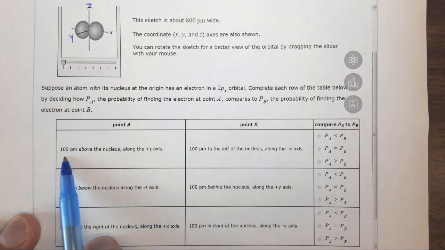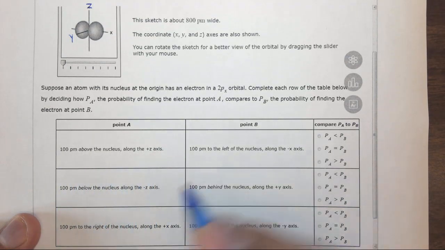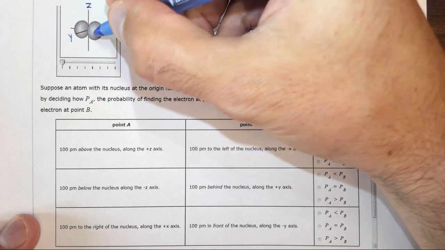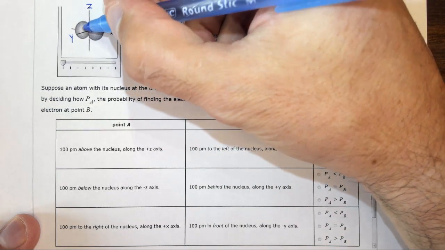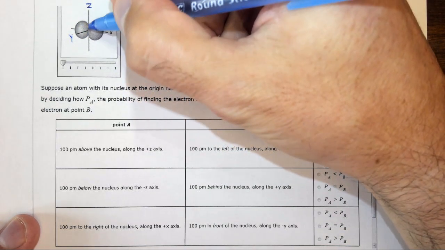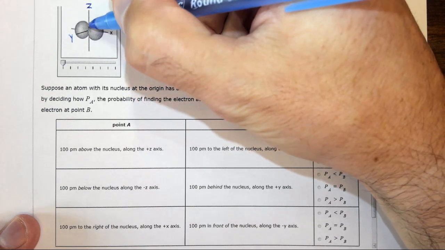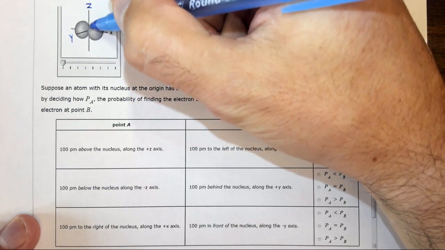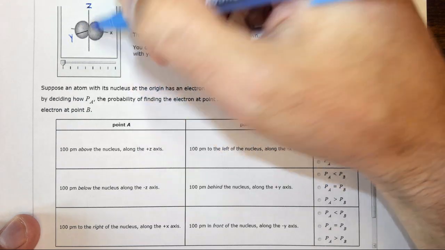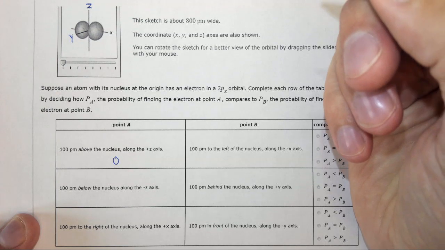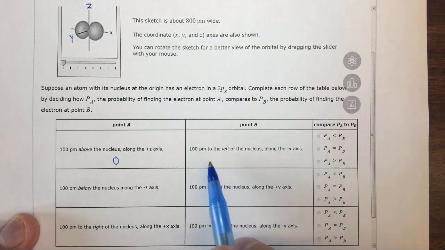So here it says 100 picometers above the nucleus on the z-axis. Well, a p orbital is recognizable because it has two lobes with a node in the middle. On the z-axis and on the y-axis, the probability of finding an electron is 0 in a 2px orbital. So here, the probability is 0 because it's in a node.